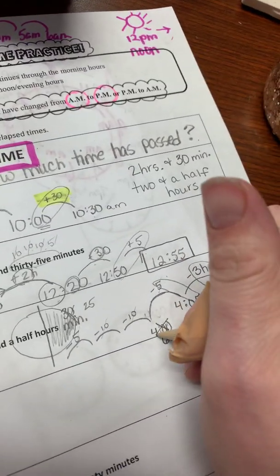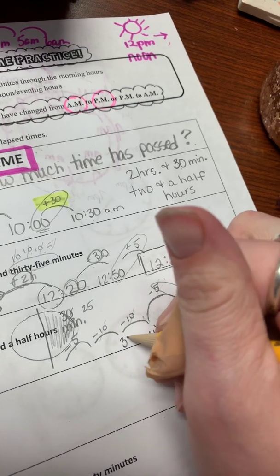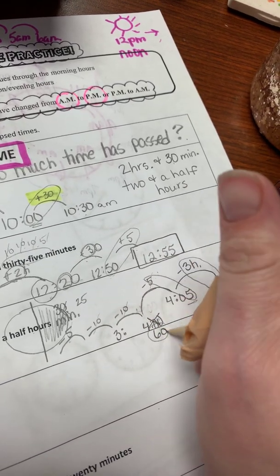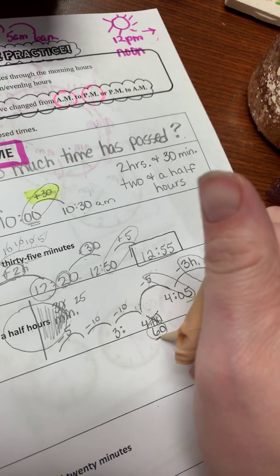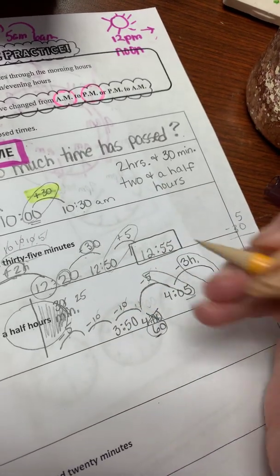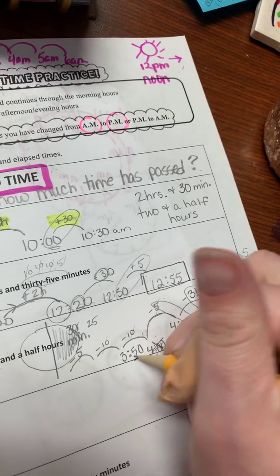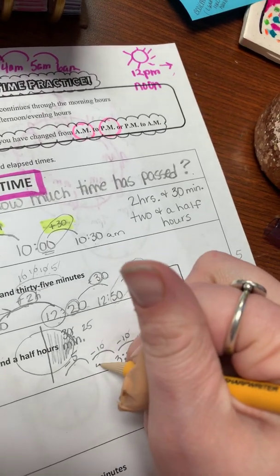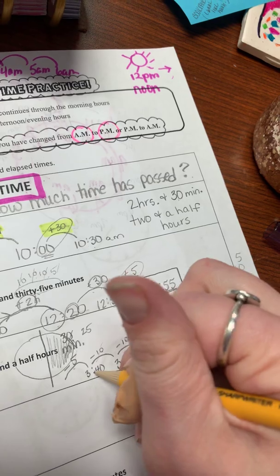So I'm going to roll from 4 o'clock back to 3 o'clock. And 60 minutes minus 10. Well, you're changing the tens digits. 6 drops down 1 to 50. The 50 minus 10 drops to 40.